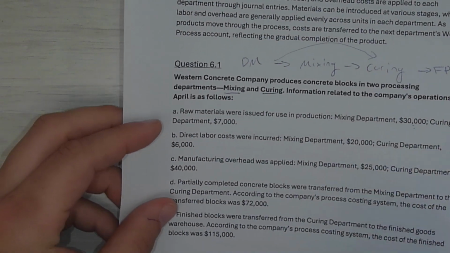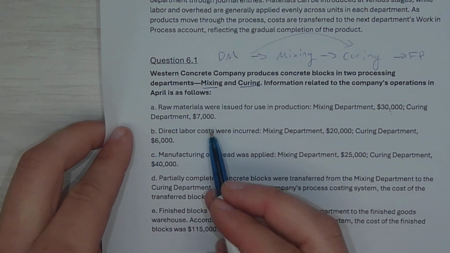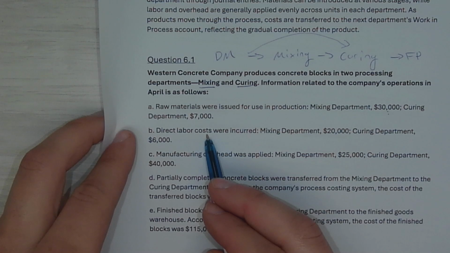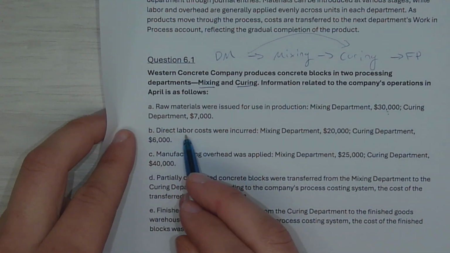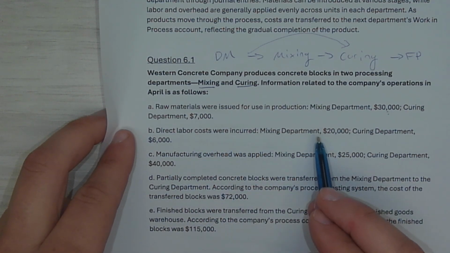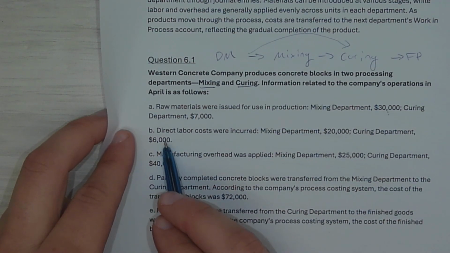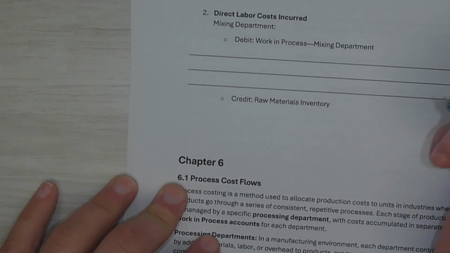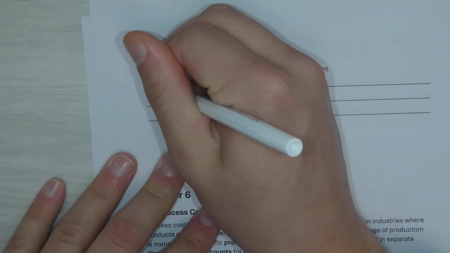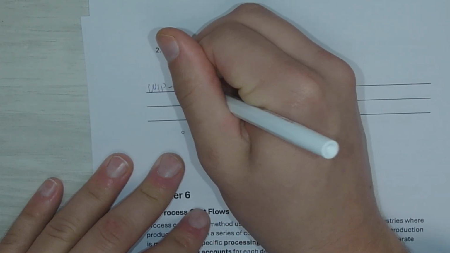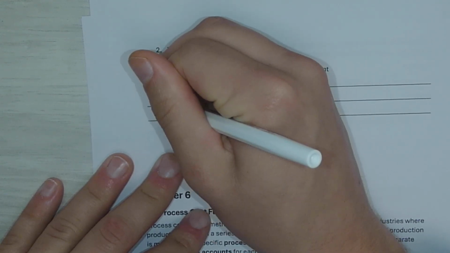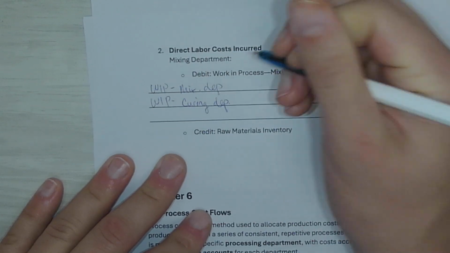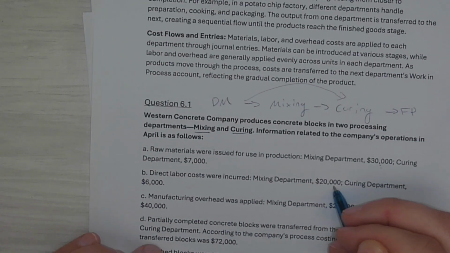Now we had a direct labor cost incurred. So with our direct labor costs, we're not going to have these wages go into like an overhead. They're going to go directly into our work in process because we need to apply these costs to our work in process. So again, we're going to debit our work in process, and this is our mixing department, and we're going to debit our work in process curing department, and the amount was 26,000.